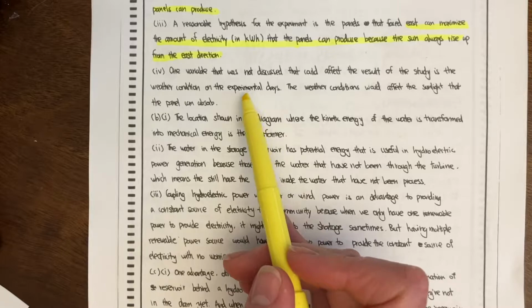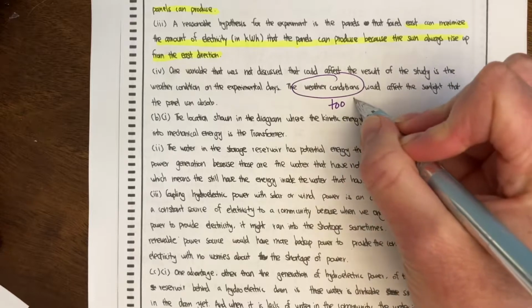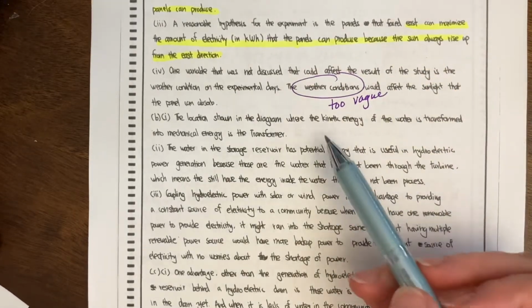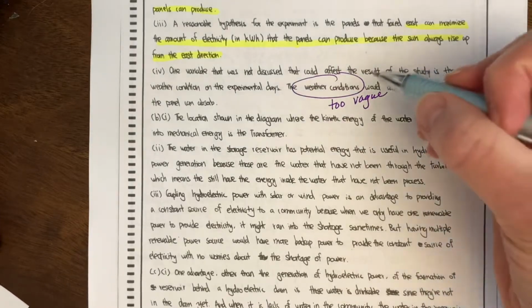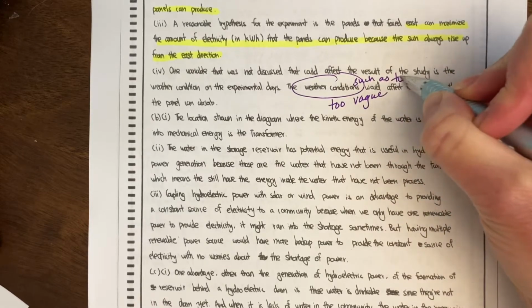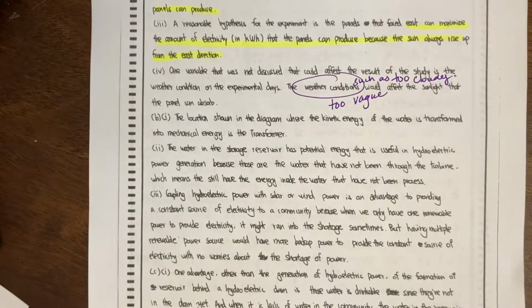A4 is not correct because weather conditions is too vague. So weather conditions like being too cloudy would have given the point. And also recognize that this is just a few extra words, such as too cloudy. So it's just adding really specific words that get kids points. They don't have to write a book, but they need to be specific and they need to describe and explain with very specific, precise terms.